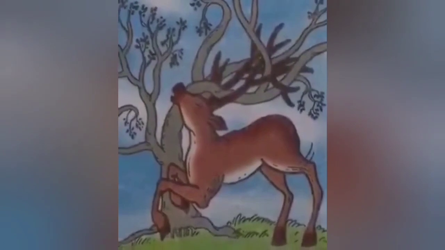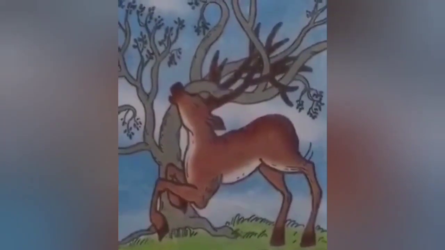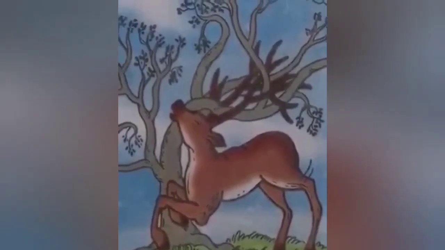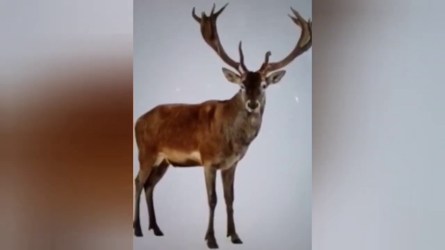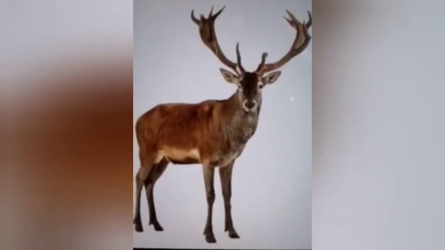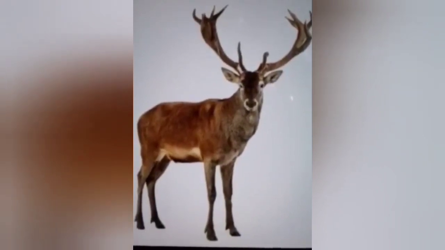At the same time, he heard the hunters coming close to him. With great difficulty, he managed to free his antlers and ran as fast as he could to save his life. Now he realized that the ugly feet for which he was feeling very sad had saved his life, and the antlers for which he was feeling so proud had put his life in danger.